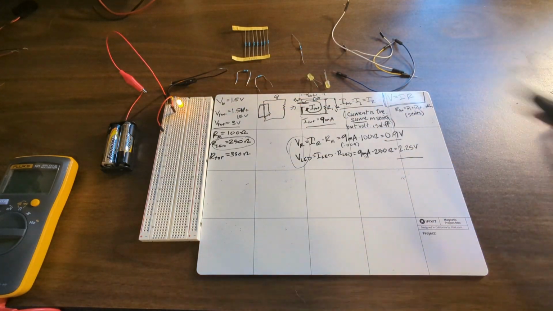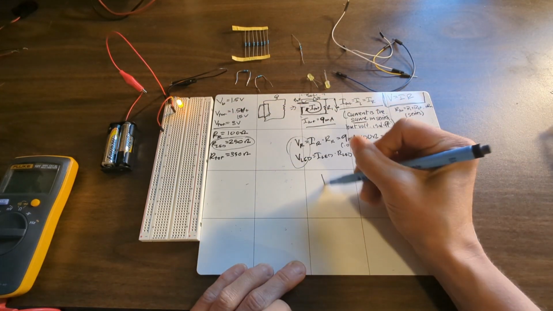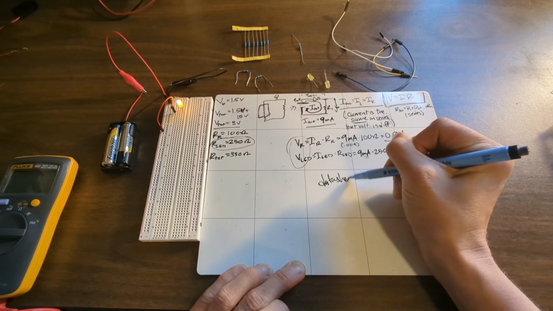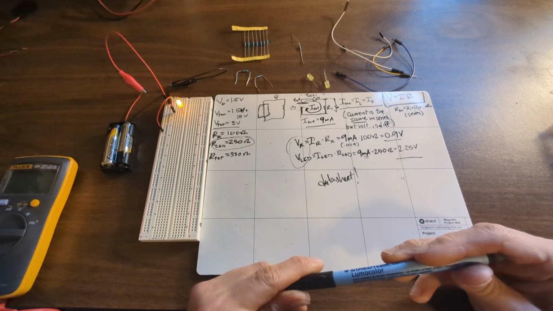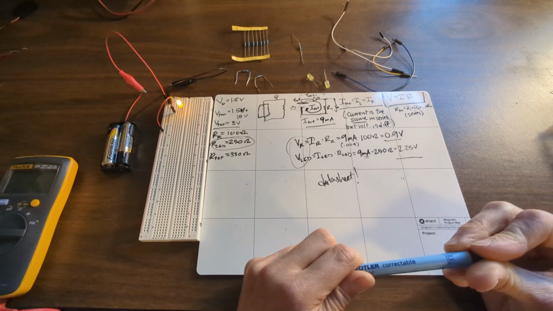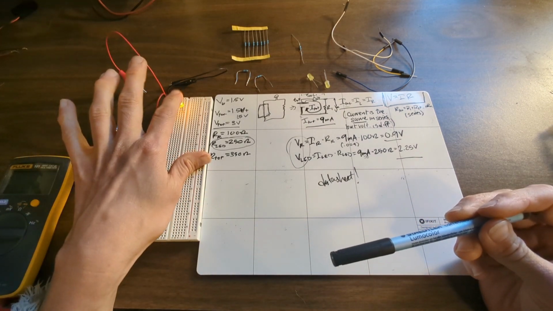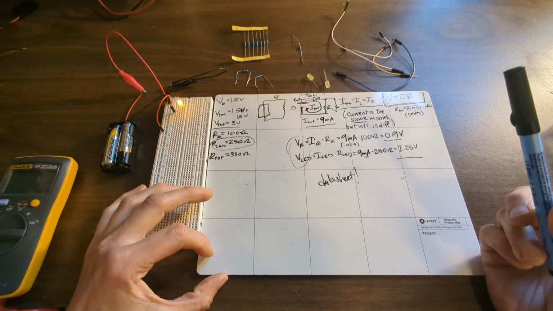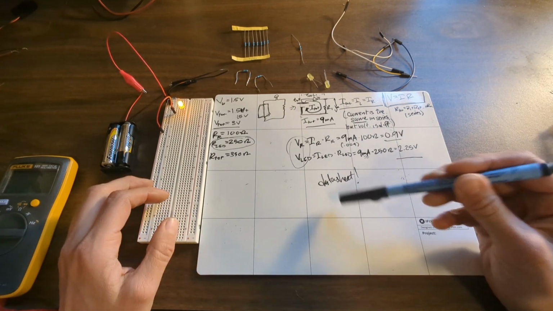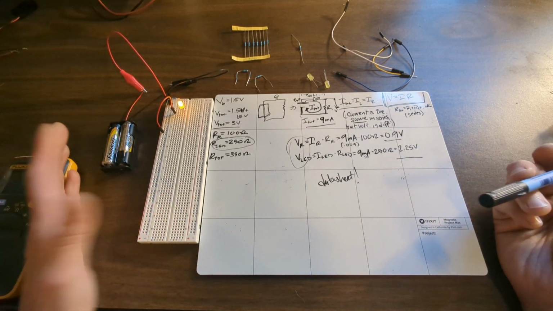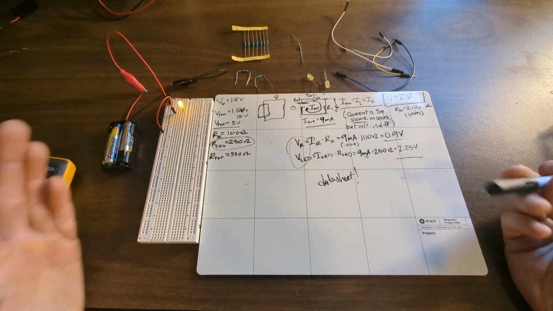You can go and look up the data sheet. Data sheets are your friend. In a data sheet for an LED, you can see that you need to make sure it doesn't get above a certain current or voltage. So you can figure out what resistor to use for your battery, or alternatively, you can figure out what batteries are appropriate.